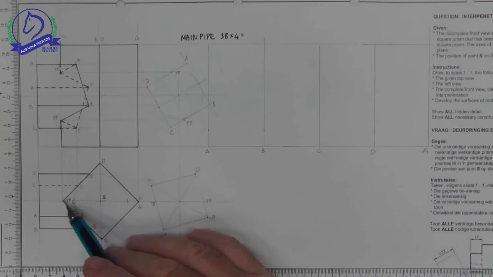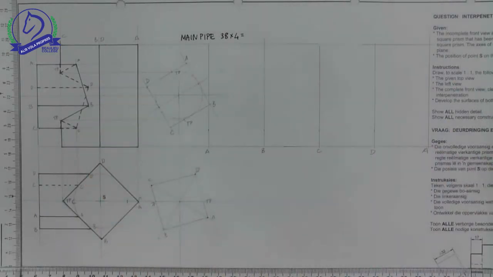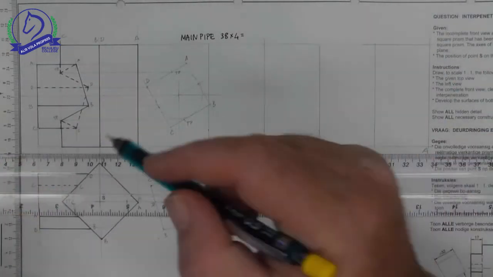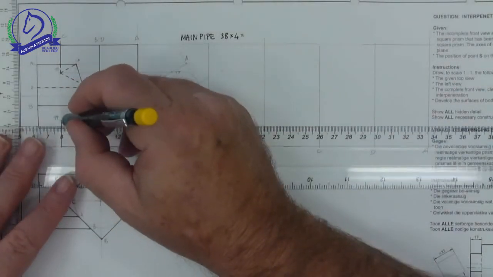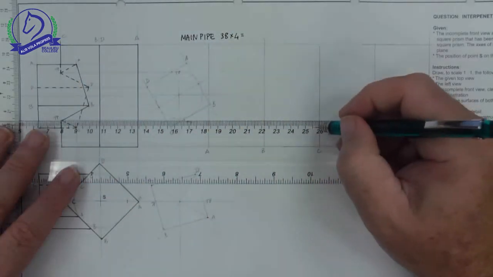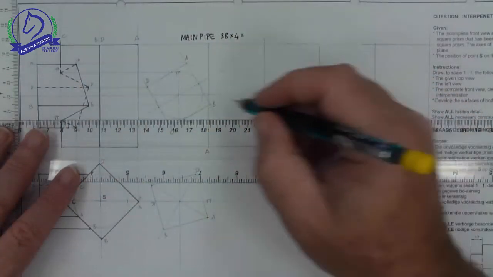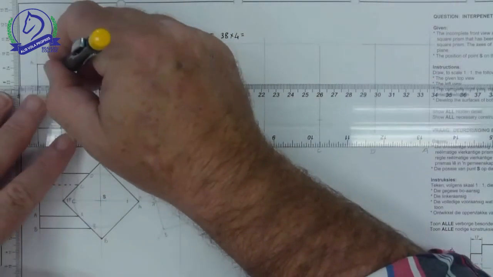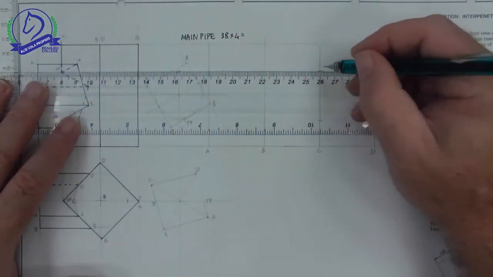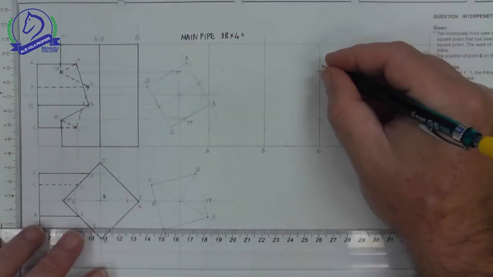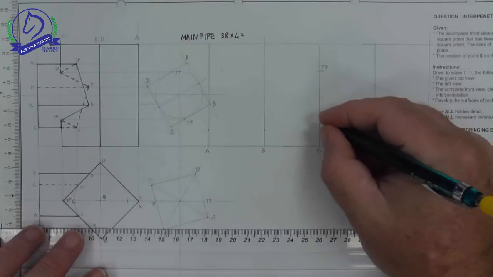So the only point we can find is our turning point that is hitting on point C. So we're going to project our height measurements for the turning point to line C, and those are our first 2 points.